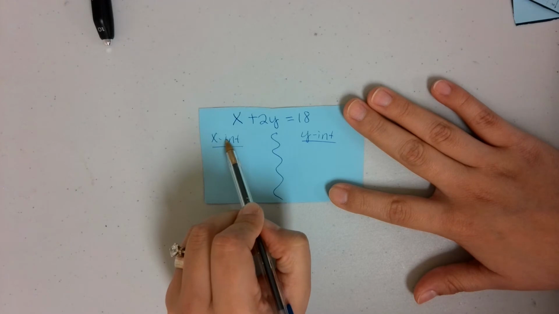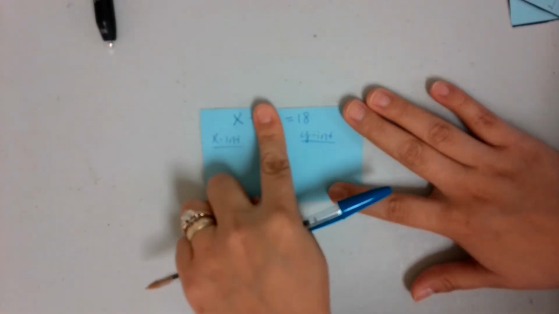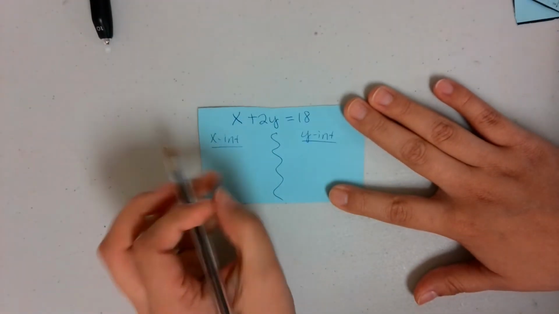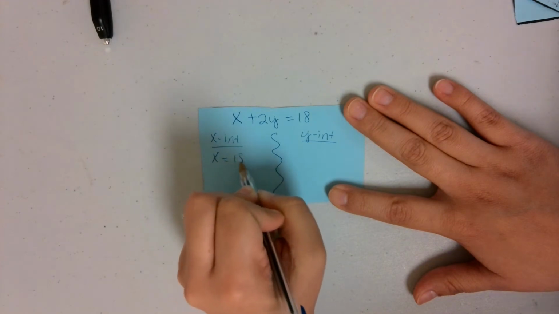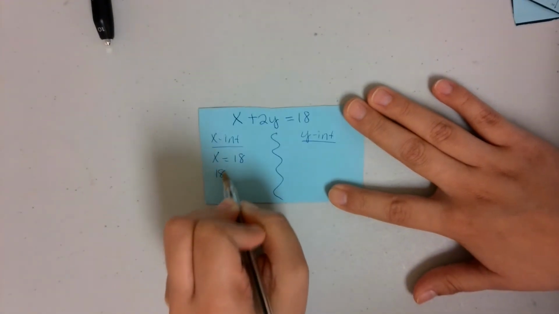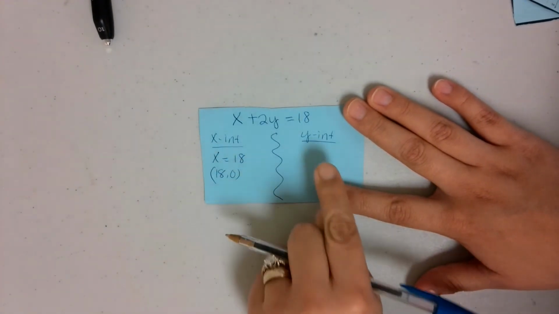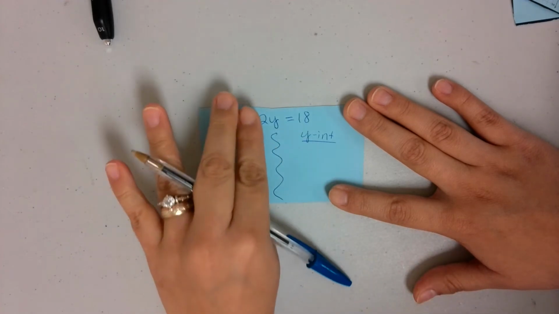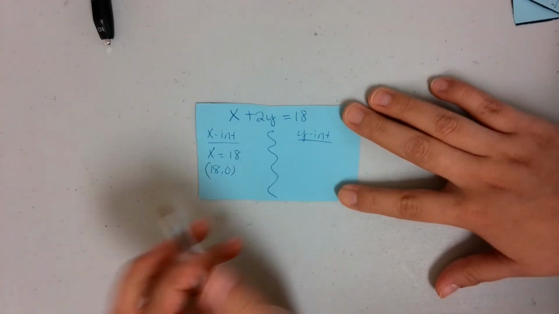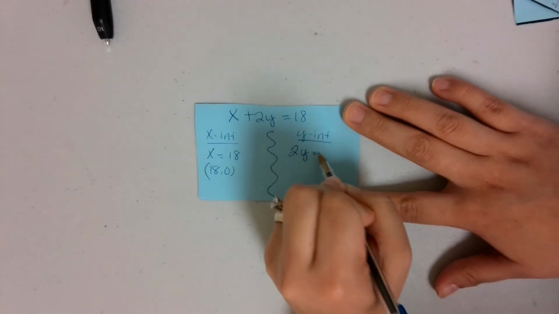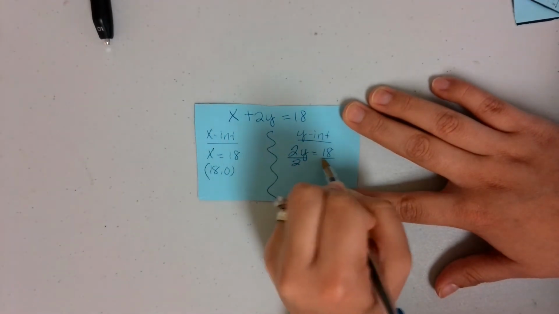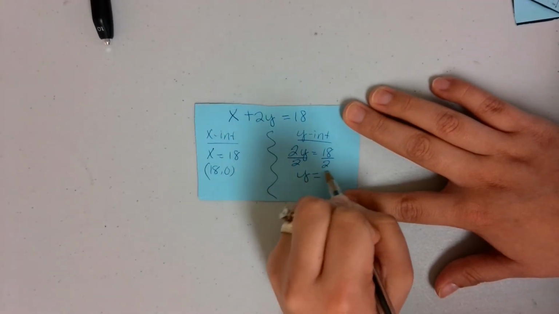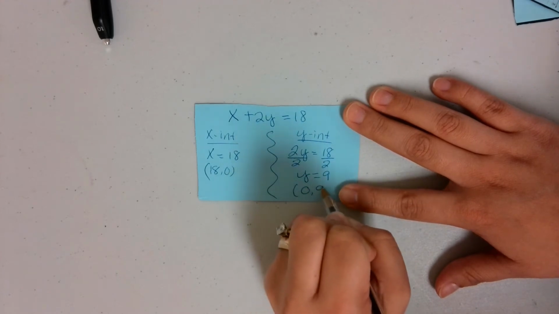So if I want my x-intercept, I cover up my y. So my problem says x equals 18. And I don't need to solve, I'm done. So that's 18 comma 0. So then I need to find my y-intercept. This time I'll cover up the x. So I have 2y equals 18. Divide by 2, divide by 2, y equals 9, and that's 0 comma 9.